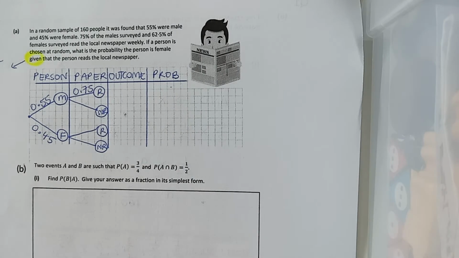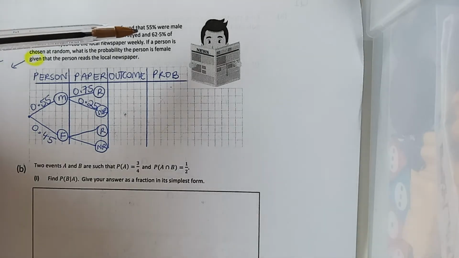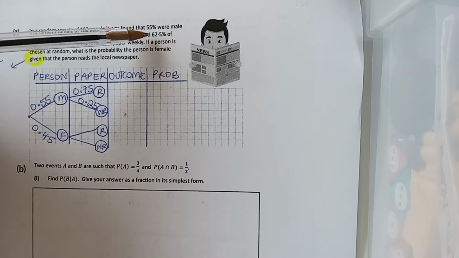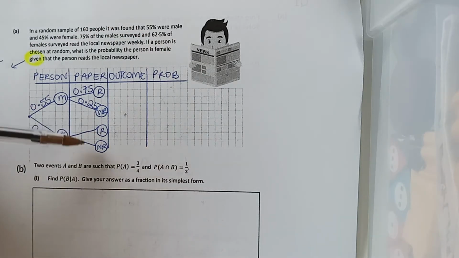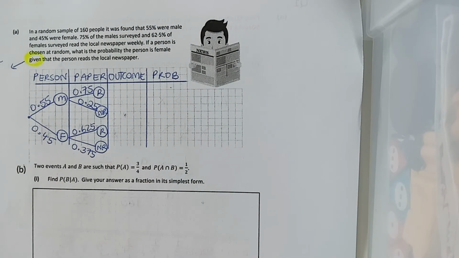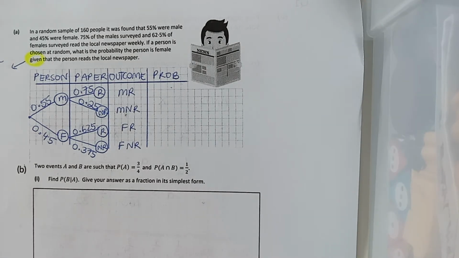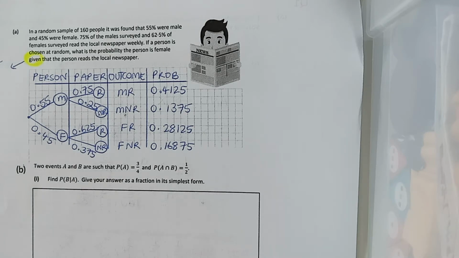So they're telling me the 75%, I need to work out the rest myself, obviously that's 0.25. And again, then refer to the question for the percentage of females reading the paper, 62.5%. So again, I can use that to fill in these branches here. Then I'll list my outcomes, and then I'll multiply along the branches to get the probabilities. I'm keeping all my decimal places here. And then I'll go back and look at the questions.